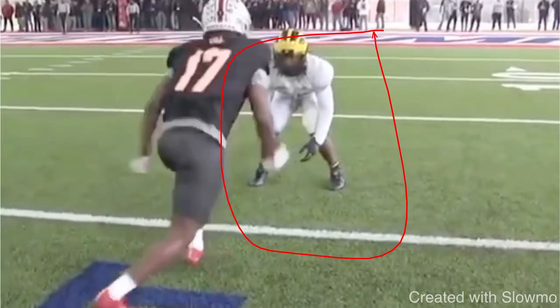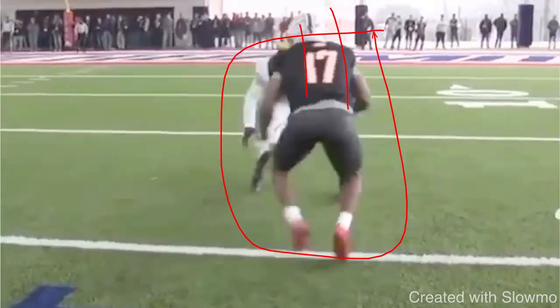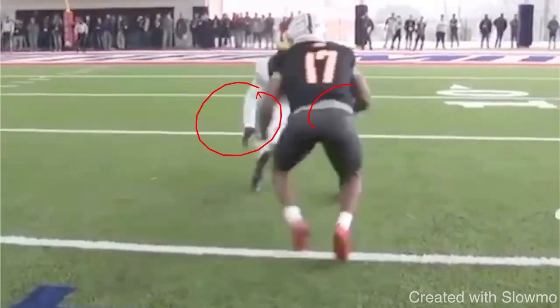Another mistake guys will make is when they do this slide release, that chest will pop straight up in the air. Guess what that DB is going to do? Get hands, jam, and knock you off of this thing, right?